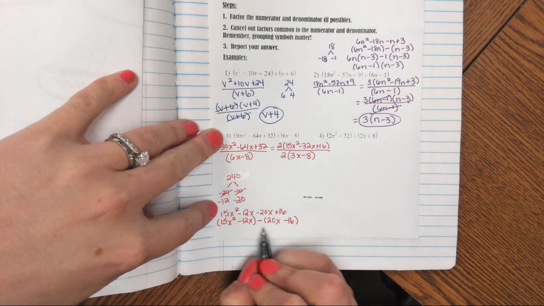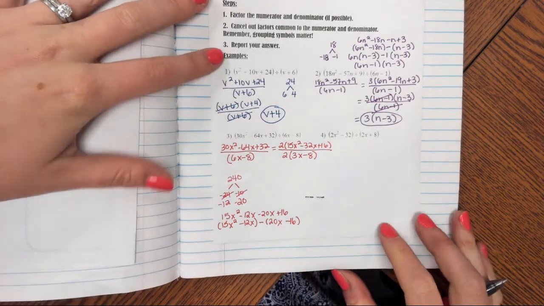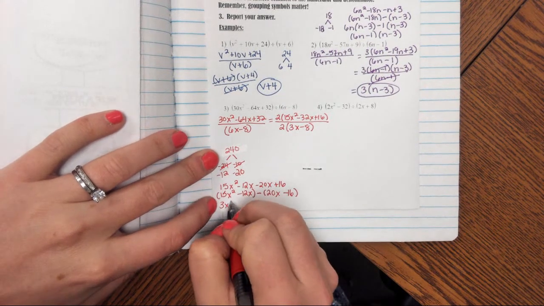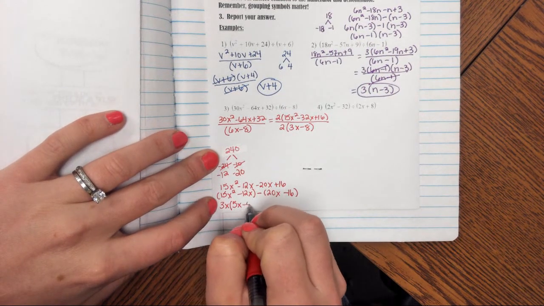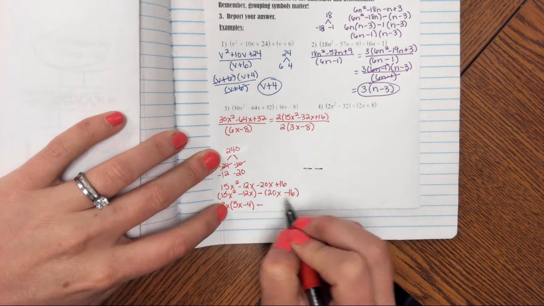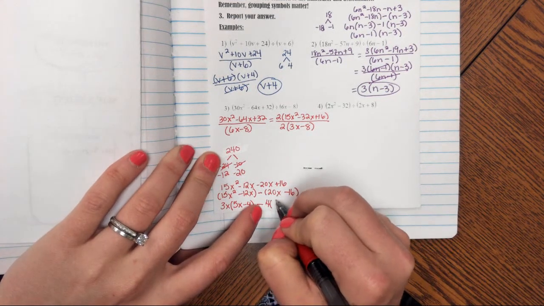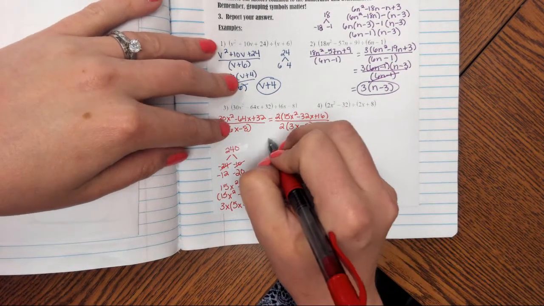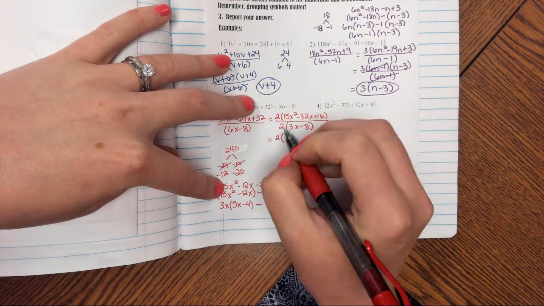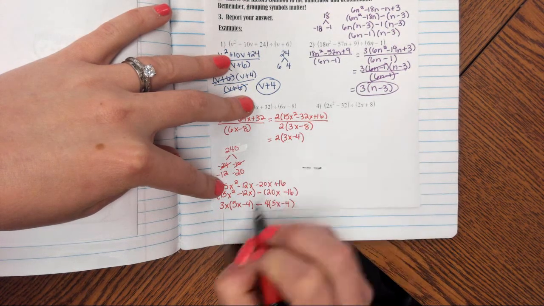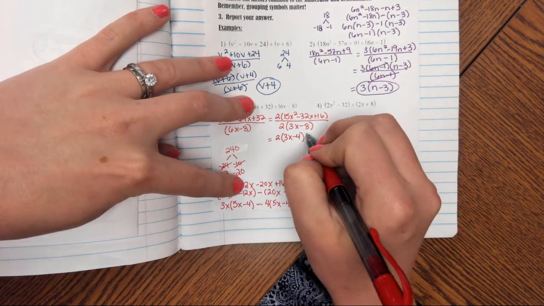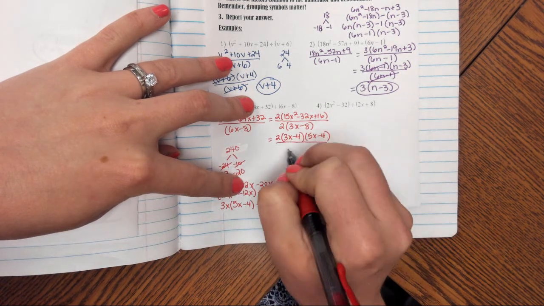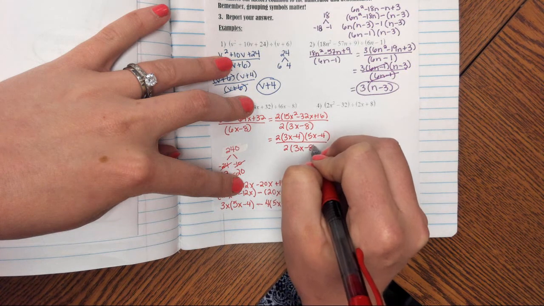One more time, minus a negative is a positive, reverse distributive property. Factor out the GCF here, which is going to be 3x. So I'm left with 5x minus 4. Minus, factor out my GCF here, which is going to be 4, which is 5x minus 4. So then I can go back and plug this in. So I have 2 times 3x minus 4 from the factored GCFs times 5x minus 4, which is the shared factor, all over 2 times 3x minus 8.